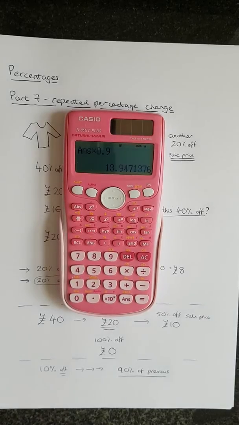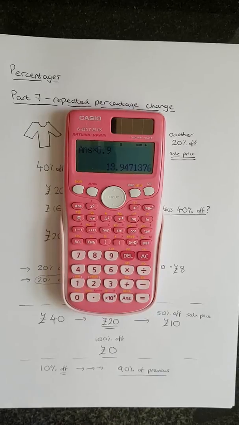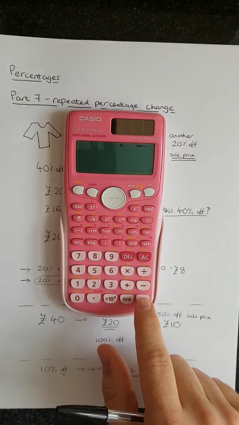Why have I stopped at 10? Well, 10% 10 times might have been 100. But actually, 10% 10 times has not gotten rid of the whole number. And we can keep taking 10% off.